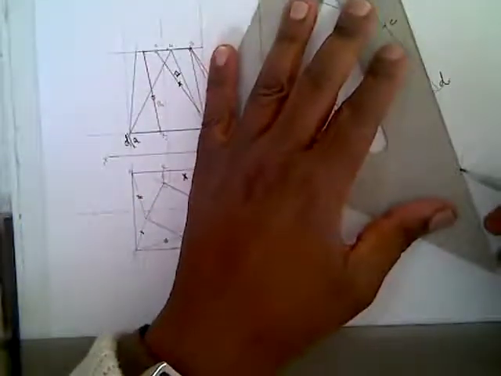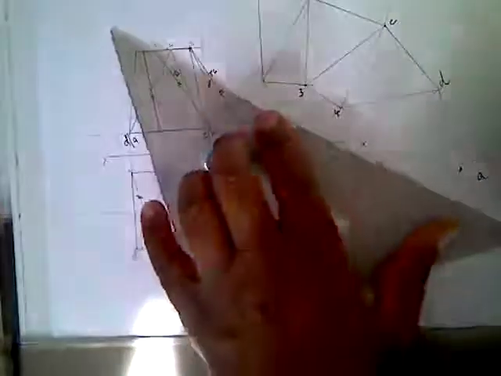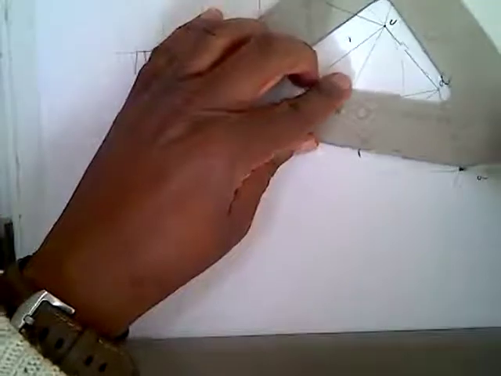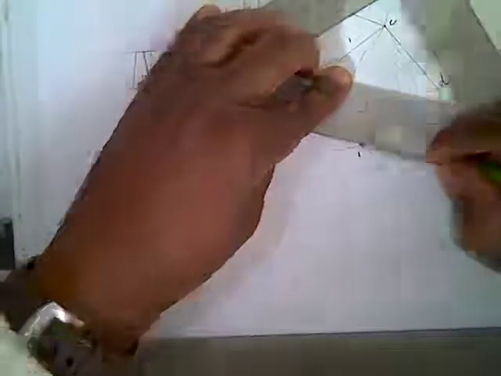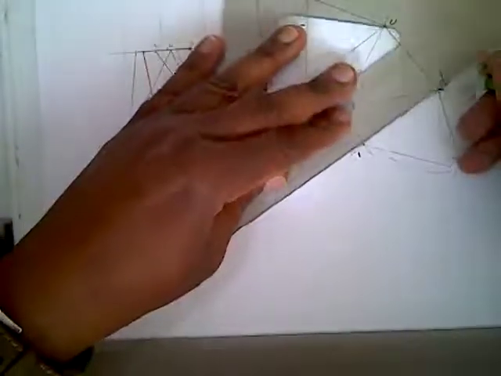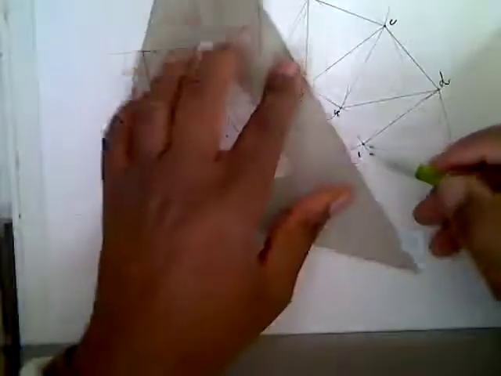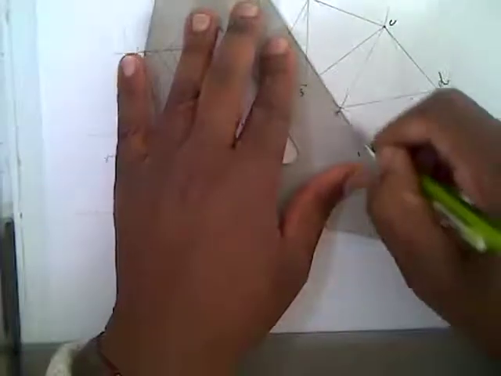I'm spending too much time because I'm trying to be as slow as possible to cater for most of the learners. This is the fold line to 1, very faintly, and then this one was also connected to D, very faintly. The outside line is solid. This is what we have.